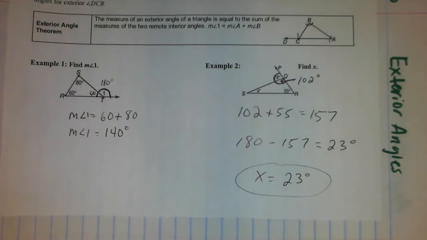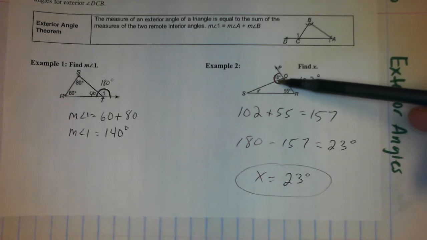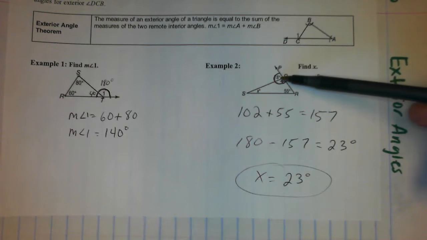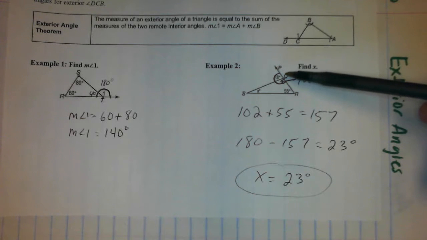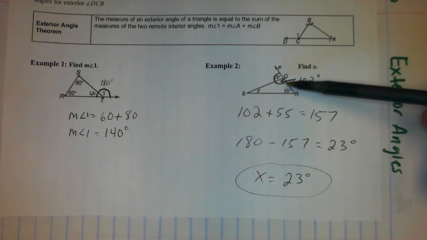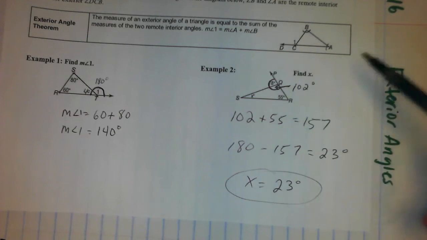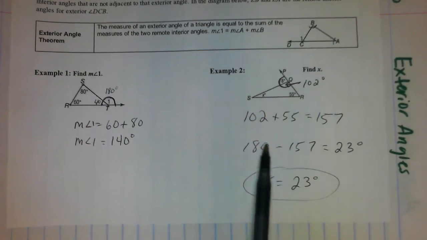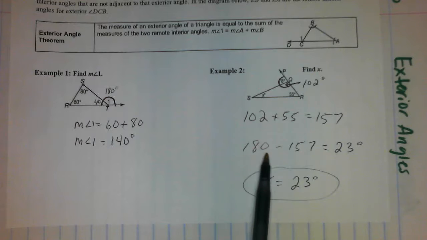Alright, so all I did on that problem, since I know that this angle here, angle SQP, which is 78 degrees, and this angle here, SQR, they have to make 180 because it forms a straight line and it makes a half circle, the two angles together. So then I did 180 minus 78, got 102 for that angle there, angle SQR. And since I know that the angles of a triangle have to add up to 180, I added 102 plus 55 to get 157, and then subtracted that amount from 180 to find my missing angle x here, which was 23 degrees.